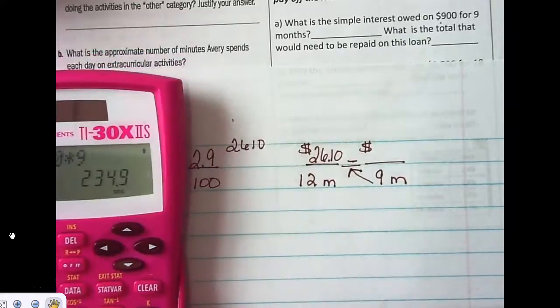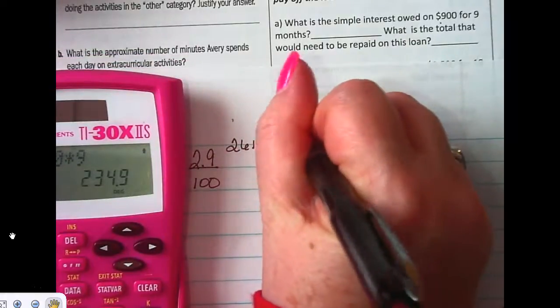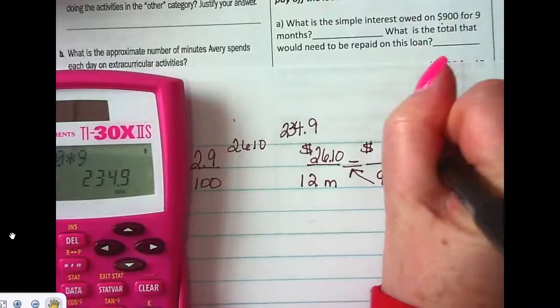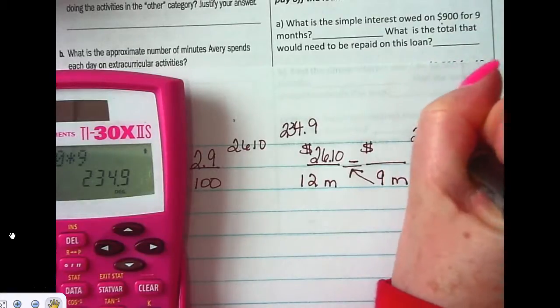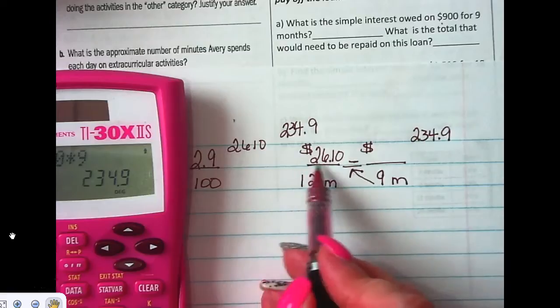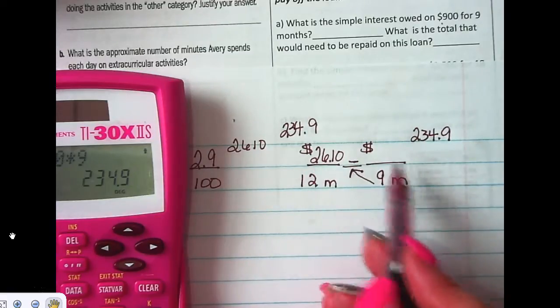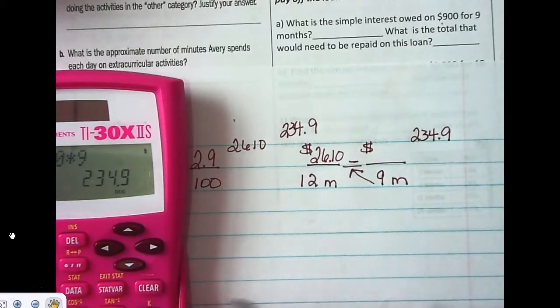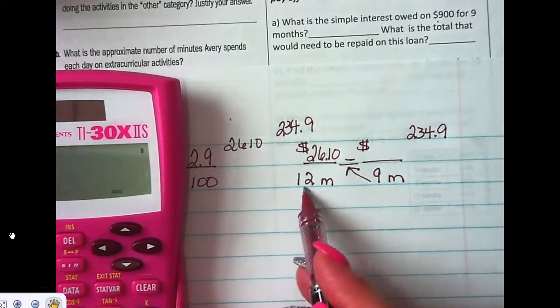And you get 234.9. Do you think this is going to be higher or lower than $26.10? It should be lower, right? If it's this much for 12 months, it should be lower for 9 months because that's less time. Divided by 12.